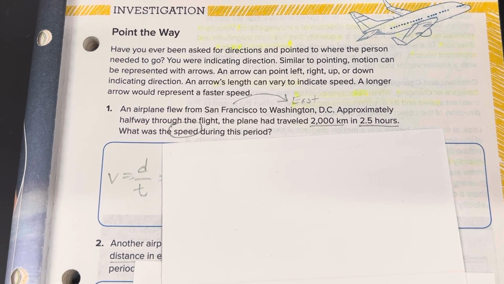So an airplane flew from San Francisco to Washington. It went east because San Francisco is on the west coast. Approximately halfway through the flight, the plane had traveled 2,000 kilometers in 2.5 hours. What was the speed during this period?